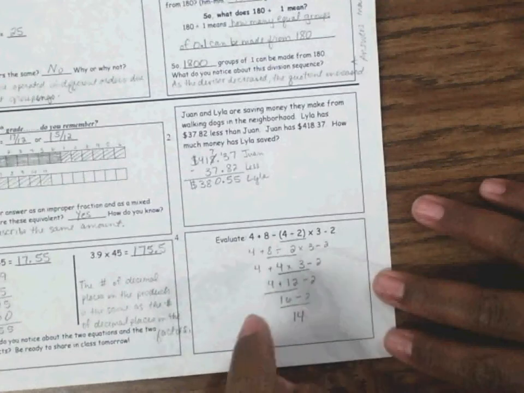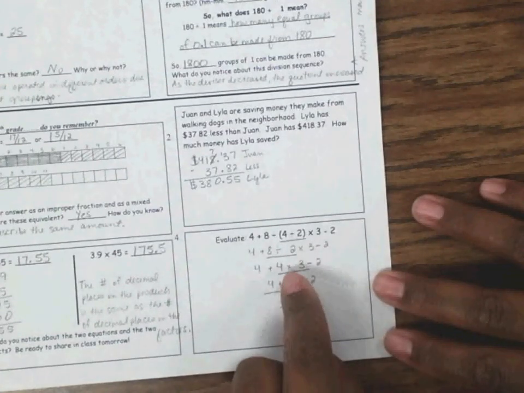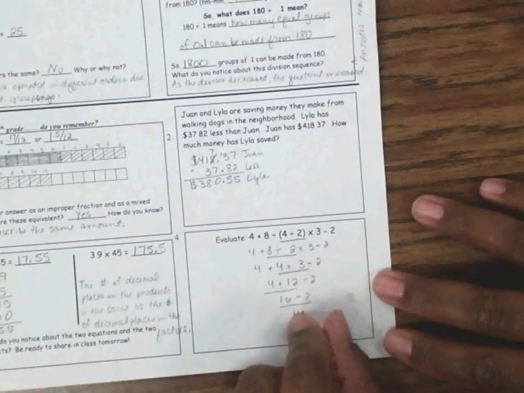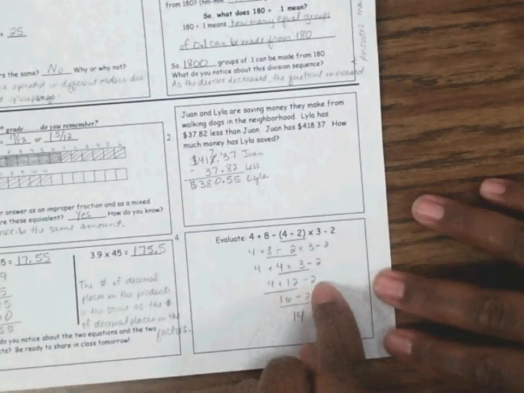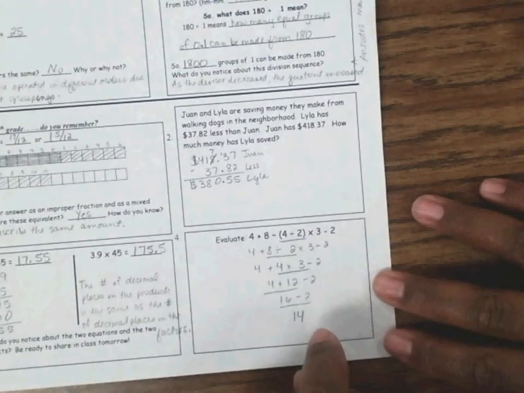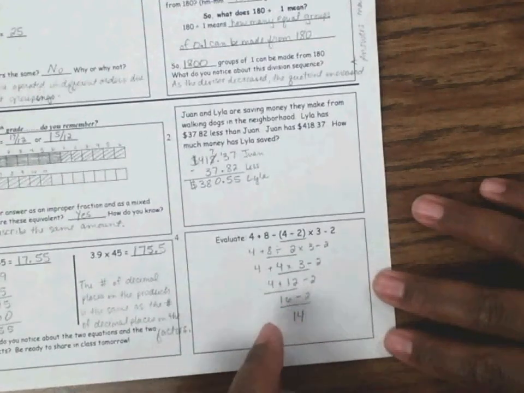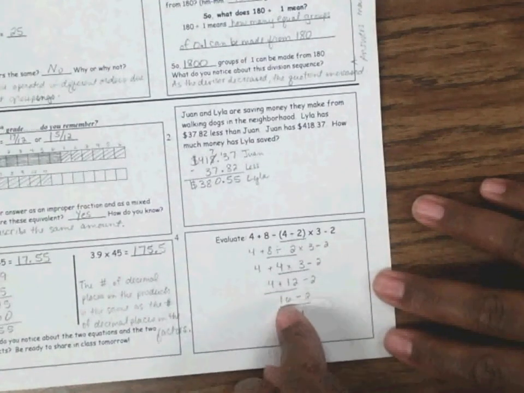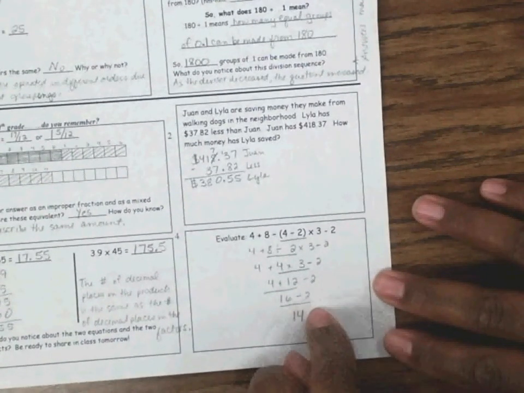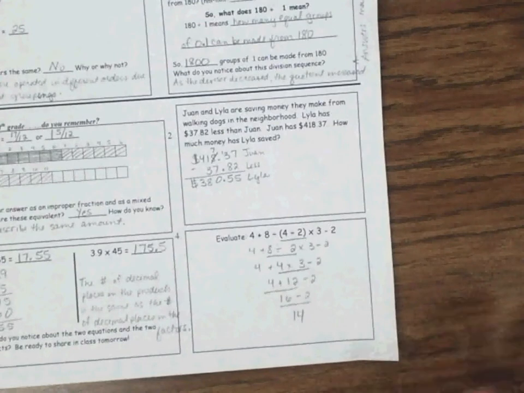I rewrite. My next step is multiplication, because multiplication comes before adding and subtracting. So I multiply and I get 12. Rewrite. My next step is to add 4 plus 12 because it came first. So I get 16, after I subtract 2, and I get 14. That's day 1 and day 2.